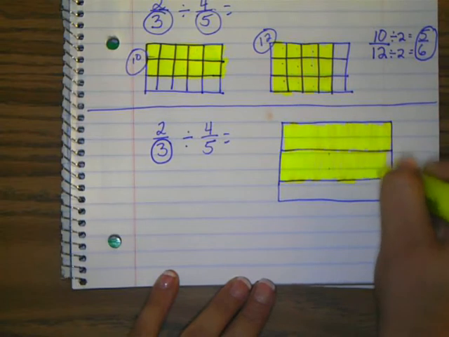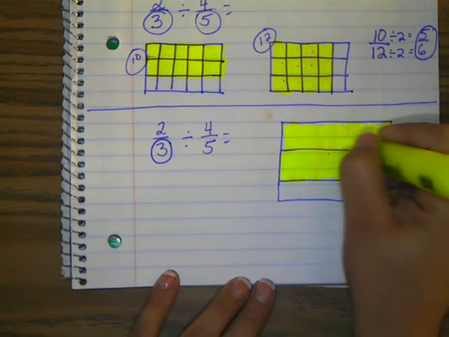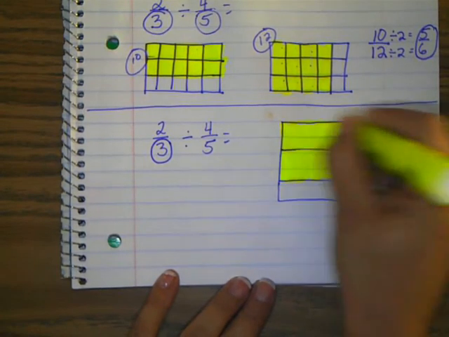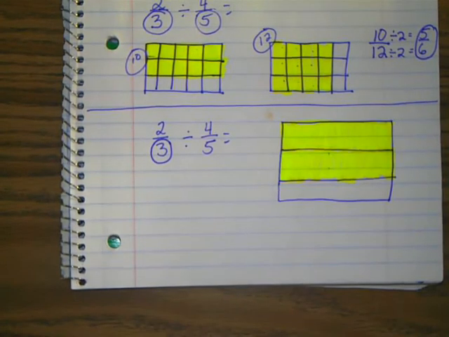Those aren't very even, but do you get the idea? If I wanted to be super precise, I would get out grid paper. Then you're going to shade 2/3. So go ahead and shade your 2/3.